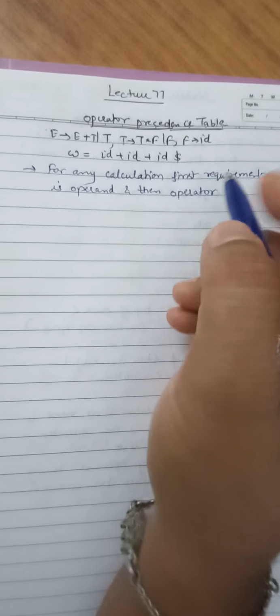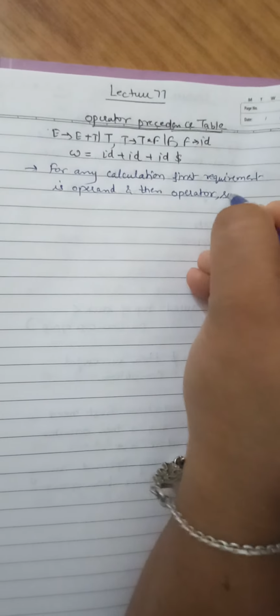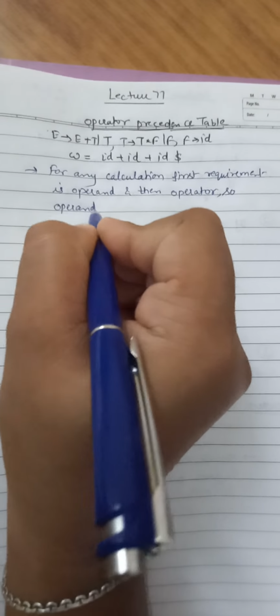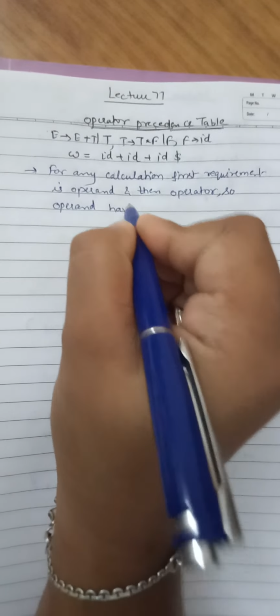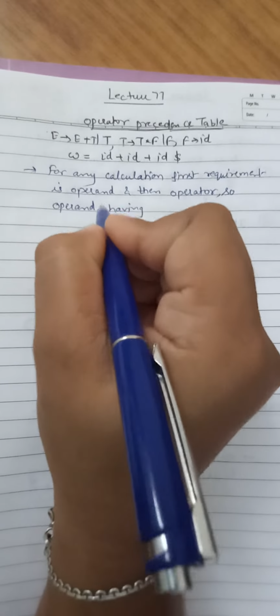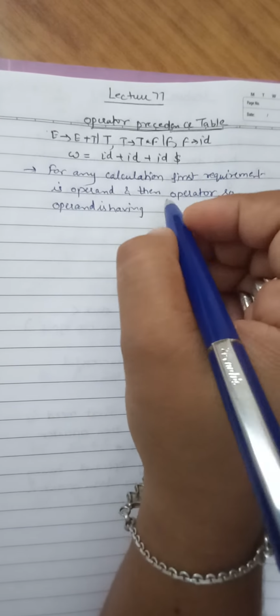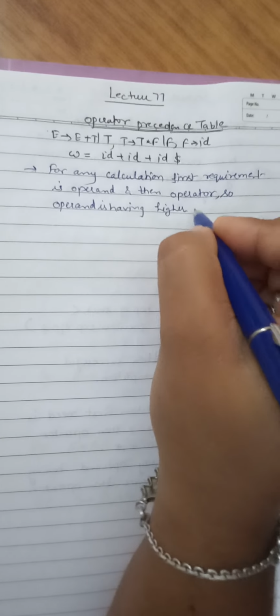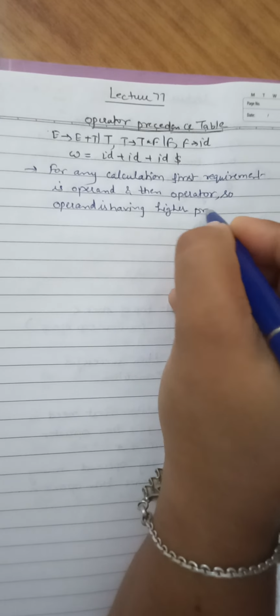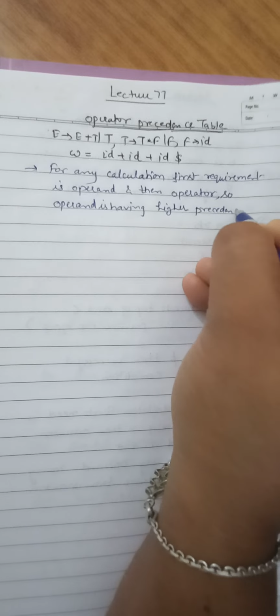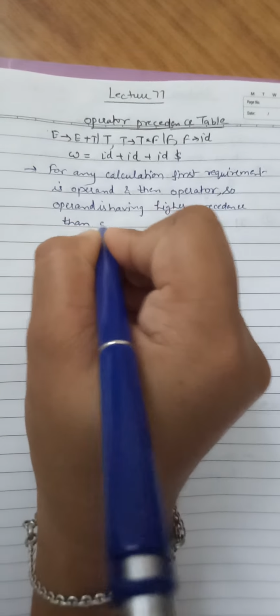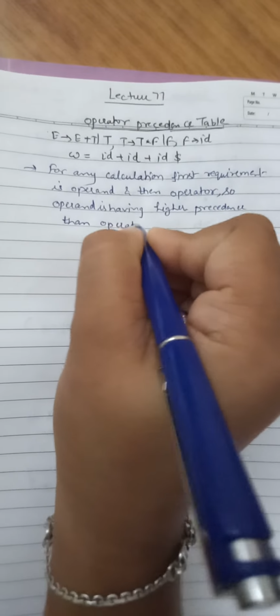Operand, then operator comes. So we can say operand has higher precedence than operator.